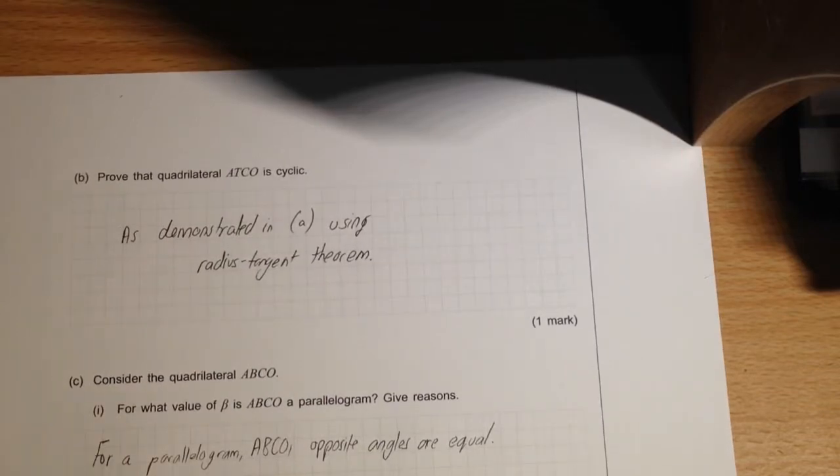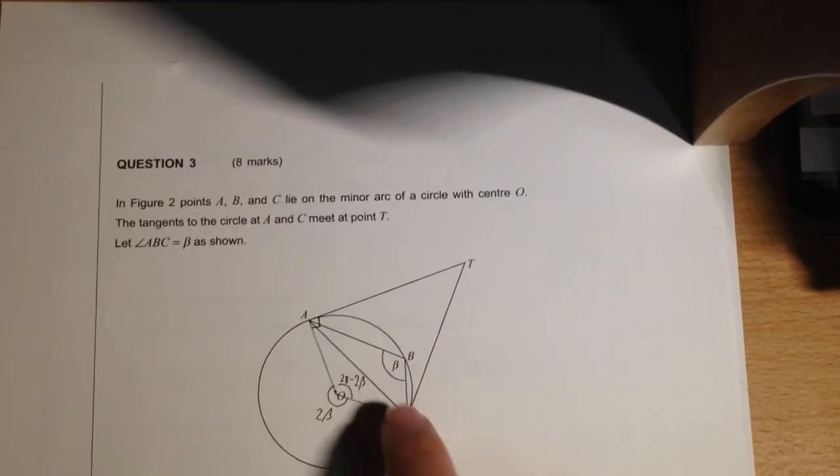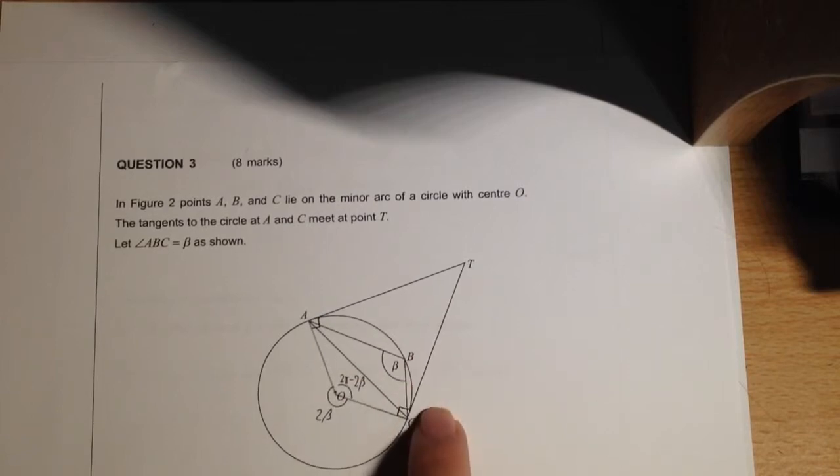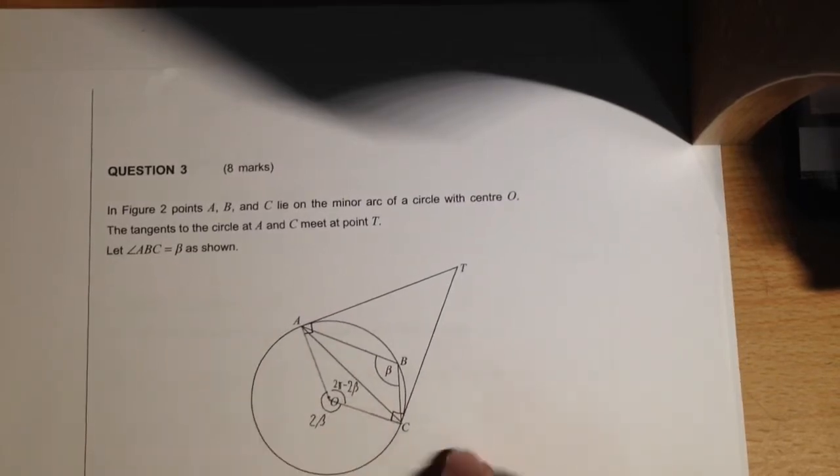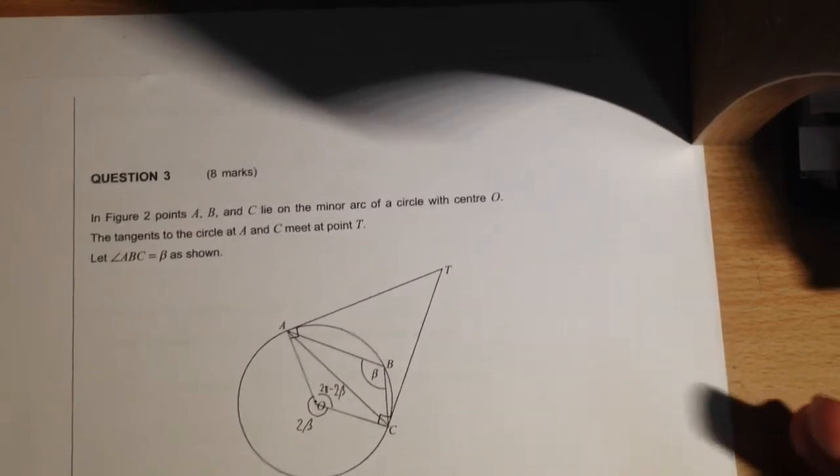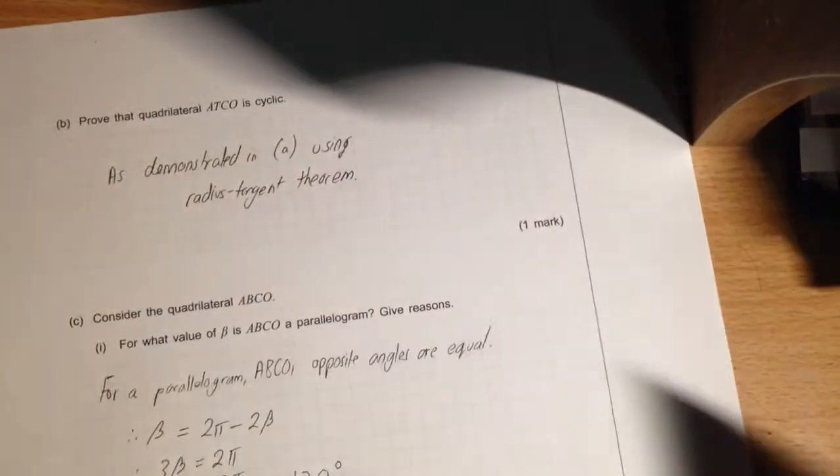Prove that the quadrilateral ATCO is cyclic, and as demonstrated in A using the radius tangent theorem, we saw that there was a cyclic quadrilateral because these two opposite angles here were in this case the same, but in general we need them to be supplementary. It just so happens that when they're 90 degrees, they're both the same and supplementary, but because they're supplementary, that's the conclusion we need to use for the ATCO cyclic quad. We're able to draw that conclusion.